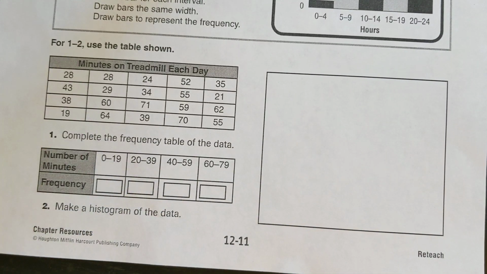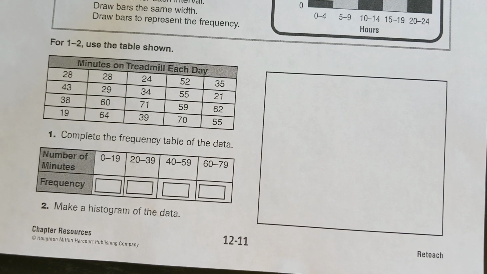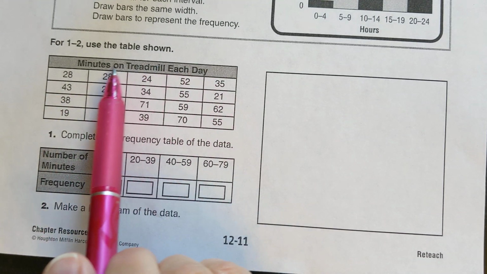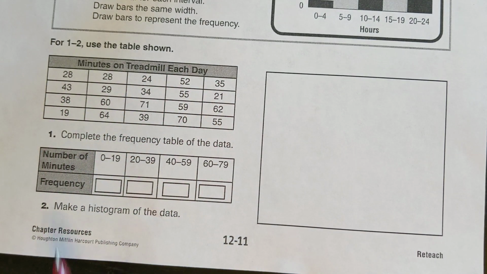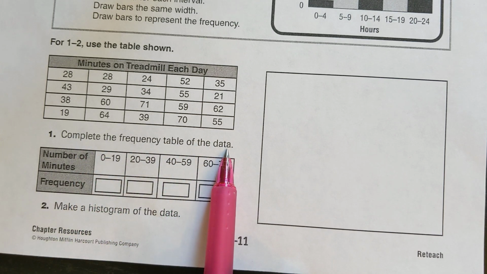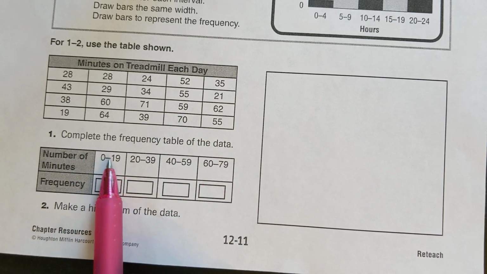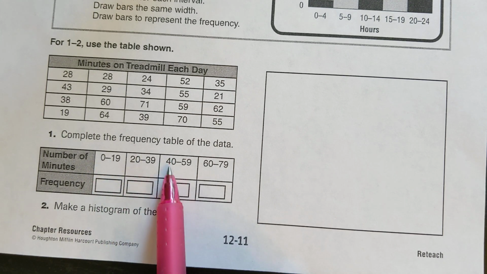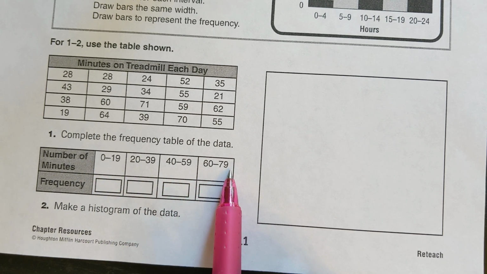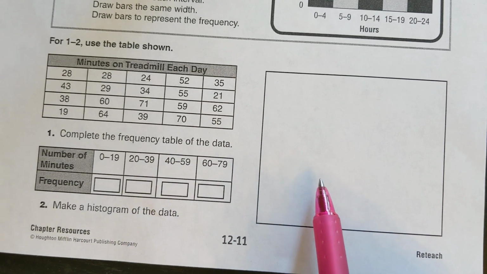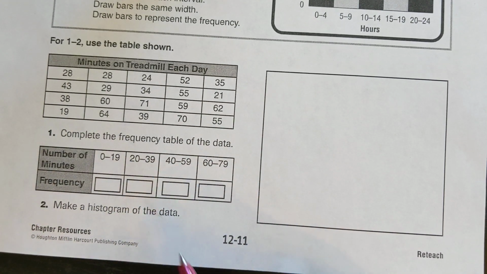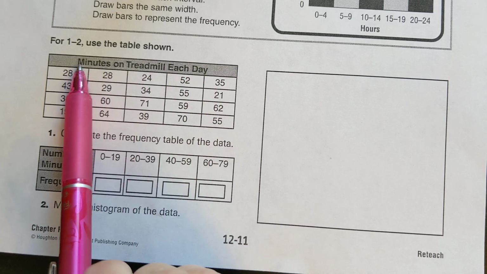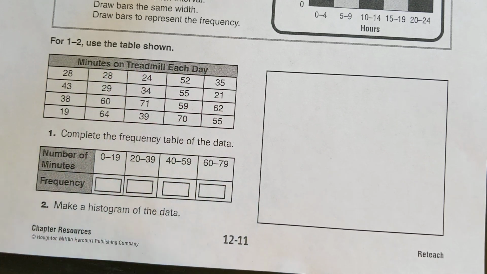Okay, so for 1 and 2, use the table below. So here is our data that's been collected. We need to complete the frequency table of the data. They've already broken it up into sections for us: 0 to 19, 20 to 39, 40 through 59, and 60 through 79. Then we're going to make a histogram over here. The attribute that we're looking at is minutes on a treadmill each day.